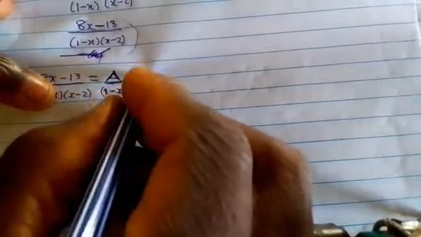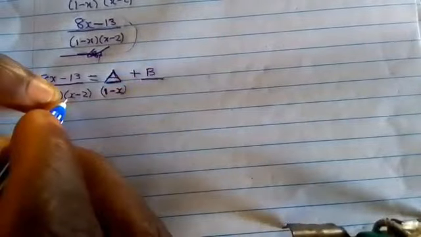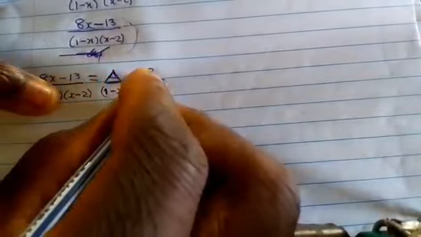Then from there, we are done with this one. Let's come to this one. So since here we are having two denominators, I'm just going to say plus b over x minus 2, likewise. Okay, so this one is our next one.